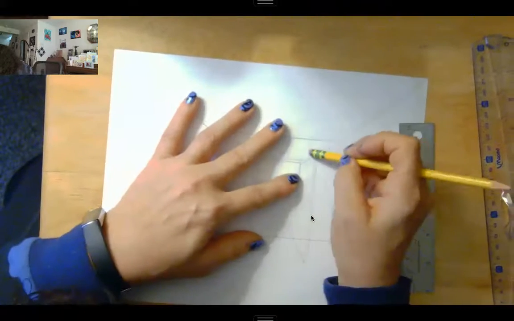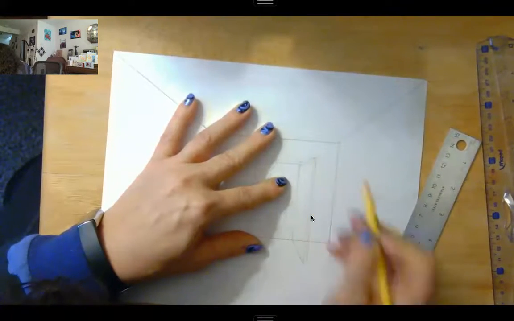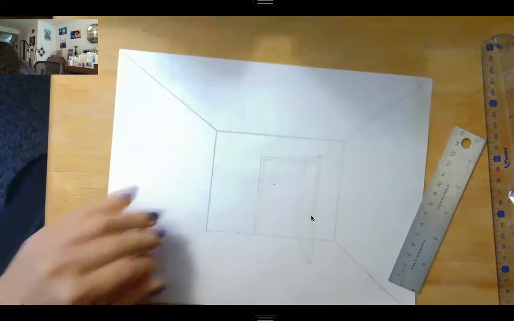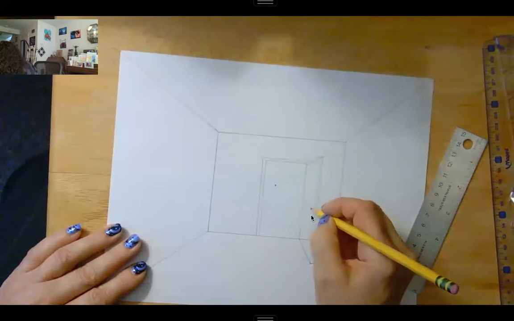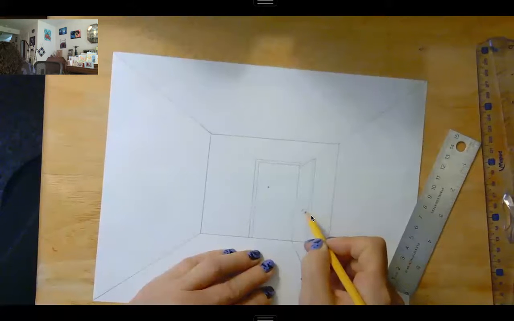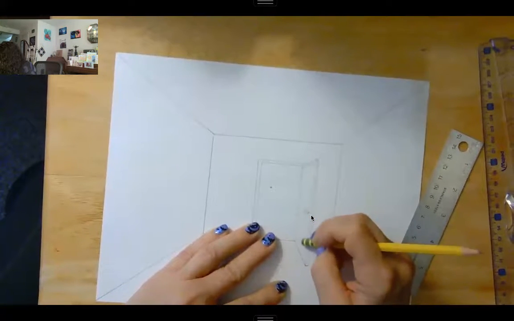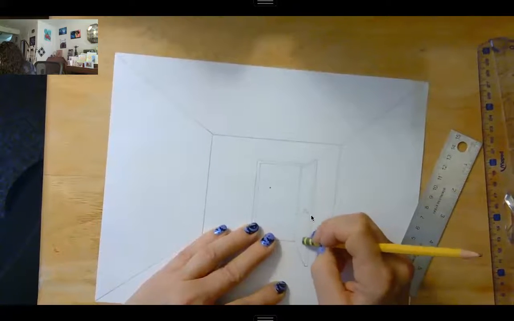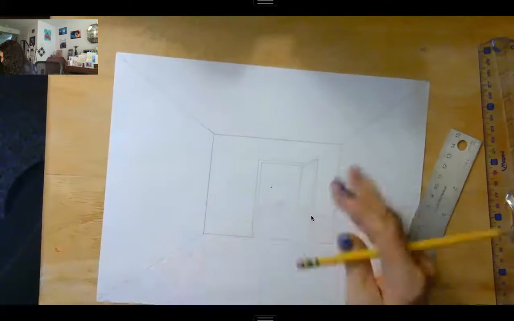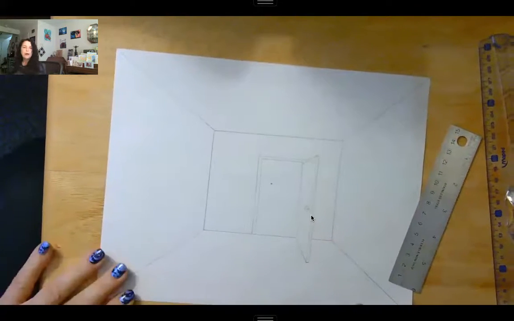Okay, and I'm going to erase this a little bit because of course it wouldn't be slanted. This part would be straight across horizontally. Okay, so this is my little door, and if I had a little door handle, we'll just fake that that's where that's at. Okay, I also wouldn't be able to see this line or this line if my door was open. Okay, so I've got a door now.